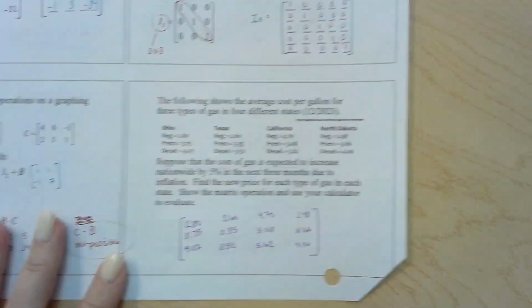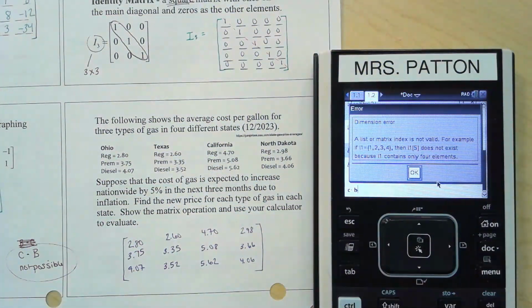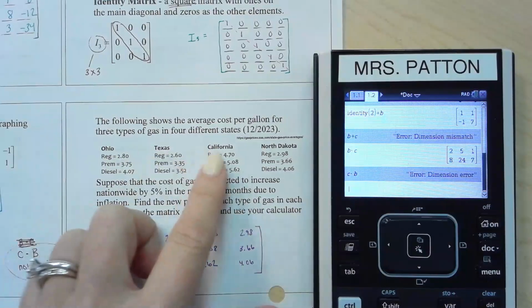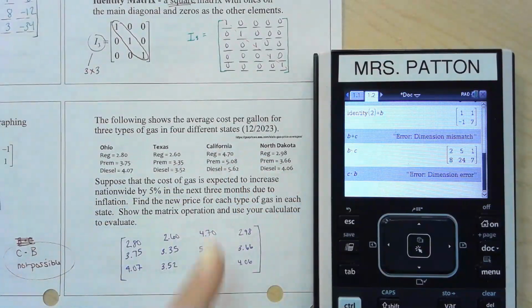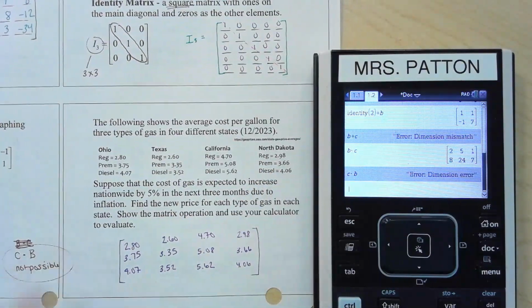All right, last one. So it says the following shows the average cost per gallon for 3 types of gas in 4 different states. So I picked Ohio, Texas, California, North Dakota. I picked California because everything's expensive in California. I picked Ohio, Texas, and North Dakota because those are 3 of the 4 states I've lived in my lifetime. I left off Montana because Montana's gas prices are very similar to North Dakota's. So anyways, a little personal fact about me.